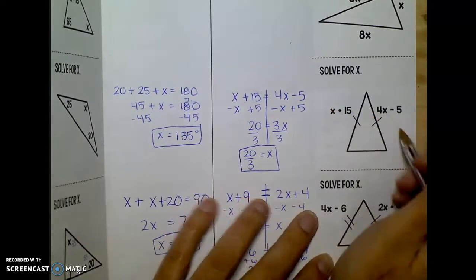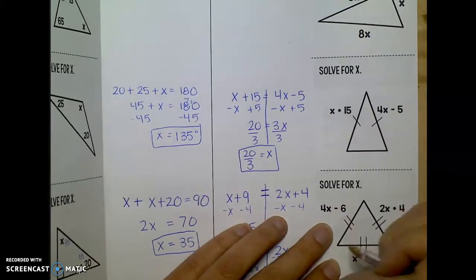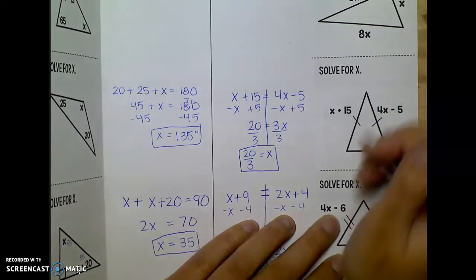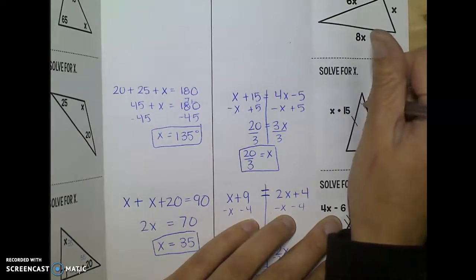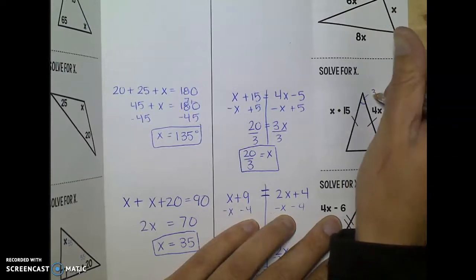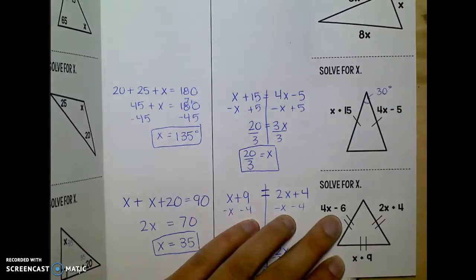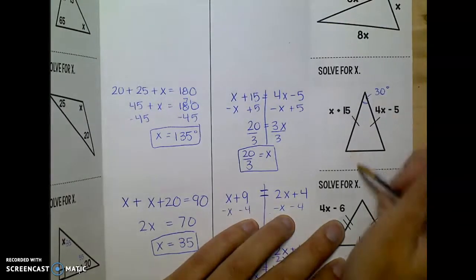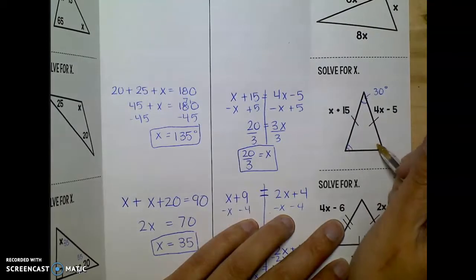Now the other interesting thing too, though, is let's say, for instance, I knew that this top angle was 30 degrees. I could find the bottom two angles, because I know they have to be the same.